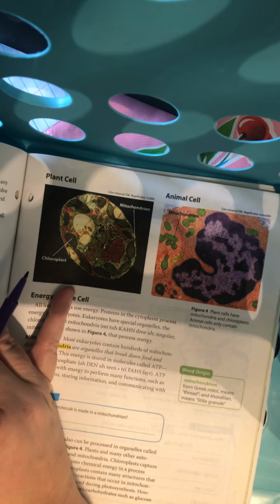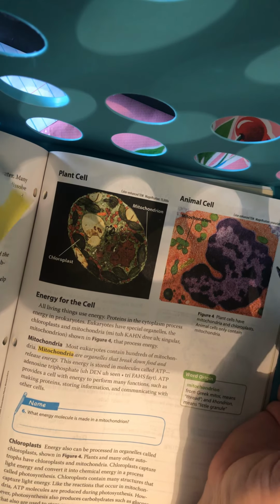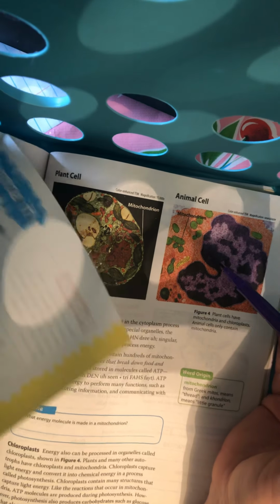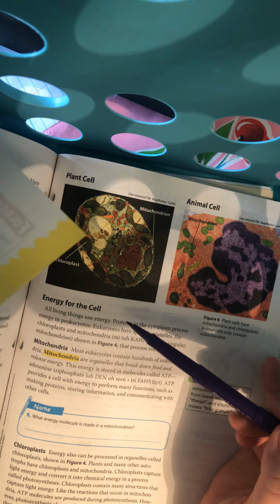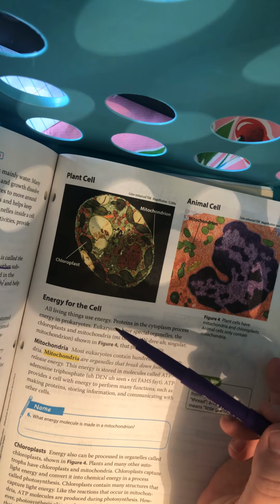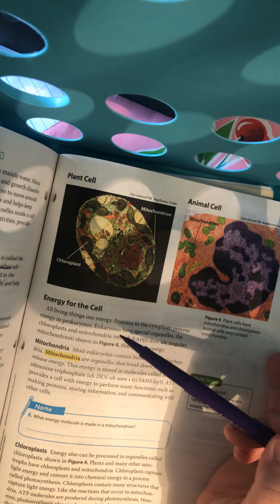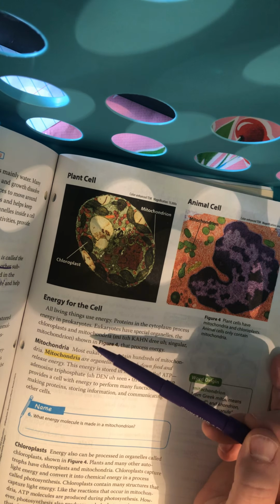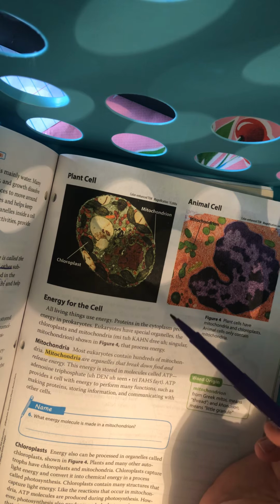All right, so we're going to look at a plant cell and an animal cell. They look quite different. Energy for the cell. All living things use energy. Proteins in the cytoplasm process energy in prokaryotes. Eukaryotes have special organelles. The chloroplast and mitochondria, shown in figure 4, process energy.